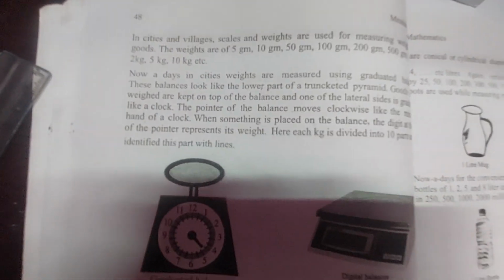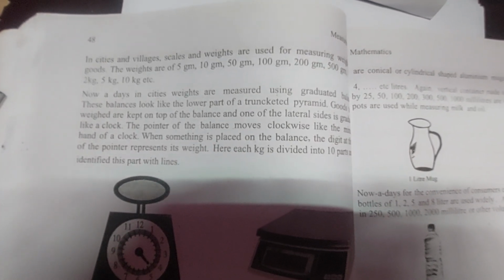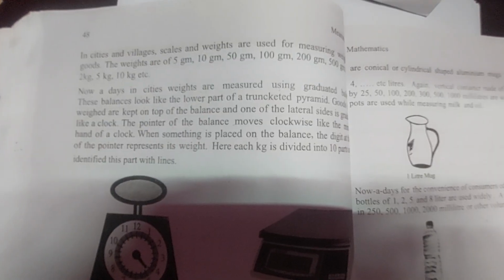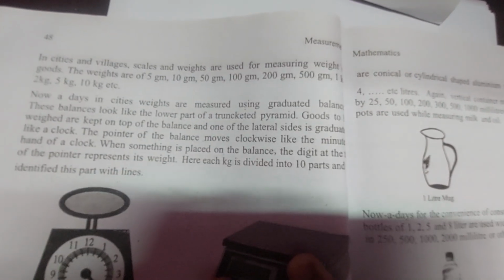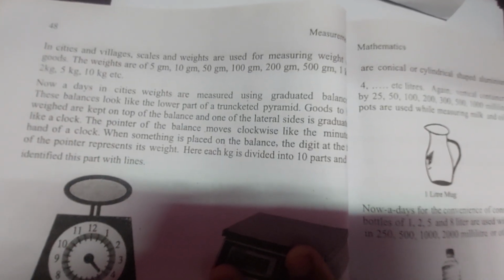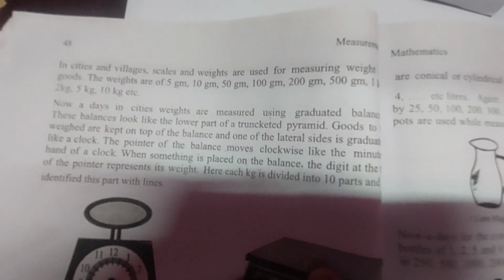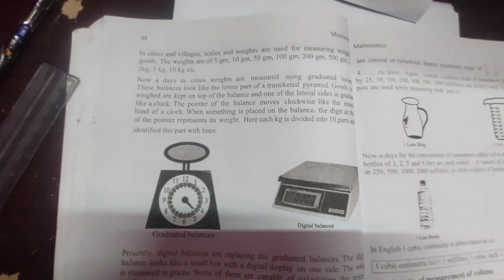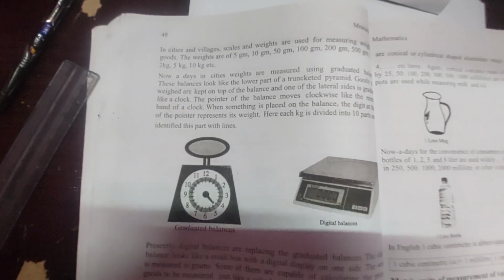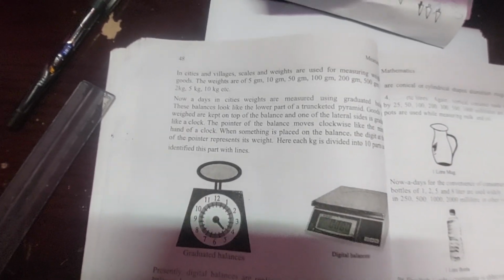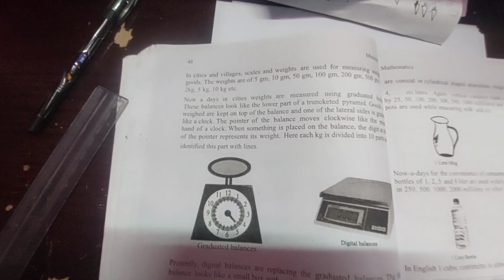In the cities and villages, scales and weights are used for measuring goods. The weights are 5 gram, 10 gram, 50 gram, 100 gram, 200 gram, 500 gram, 1 kg, 2 kg, 5 kg, 10 kg, etc. In ancient times, people measured goods in a balance.